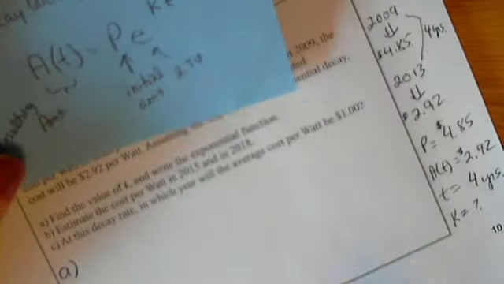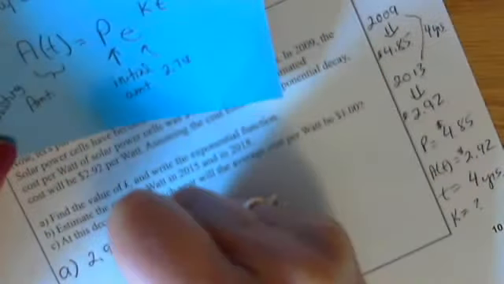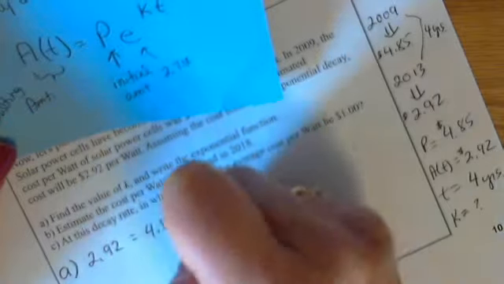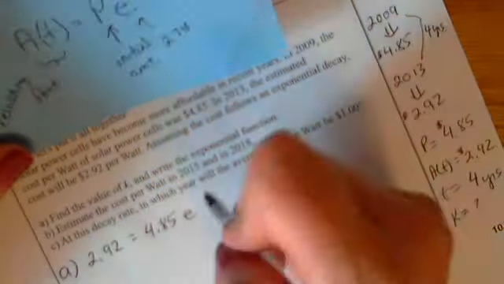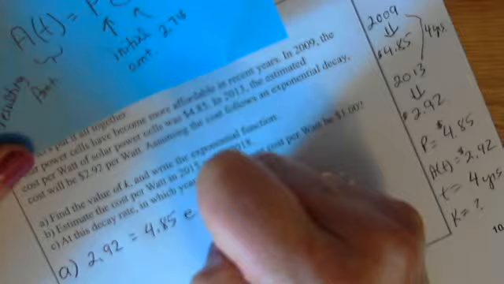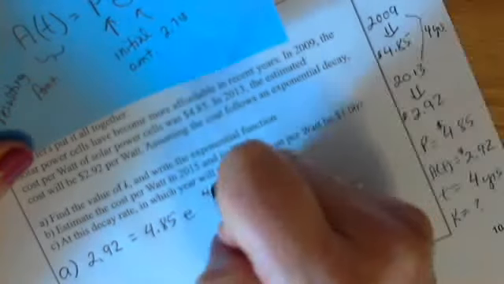So let's take our function and fill in what we know and find the missing k. So A of t is $2.92. The smaller amount is here because this decreased. P is the $4.85. E is always in the function. We have t, the years, and what we don't know is k.